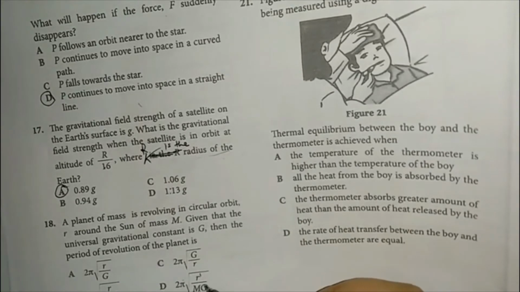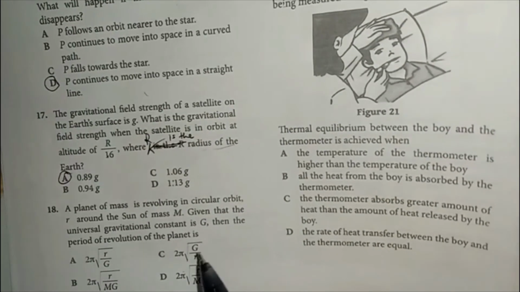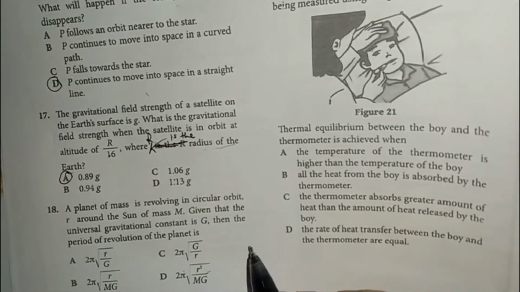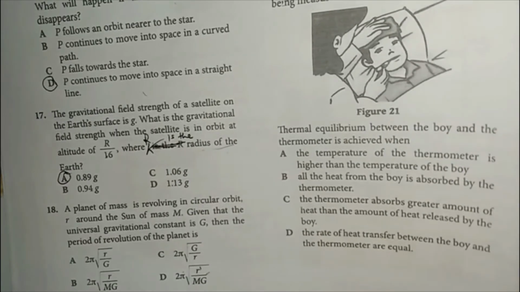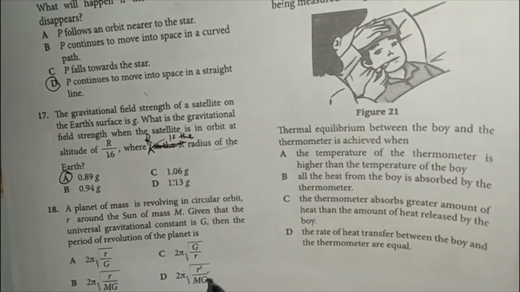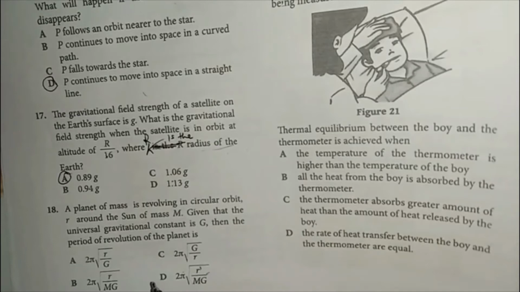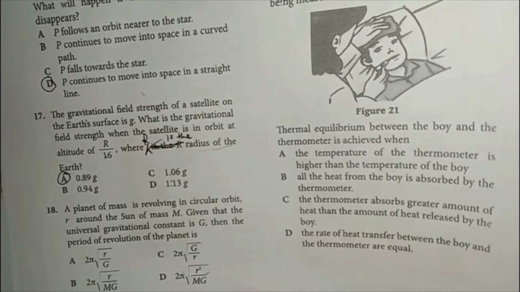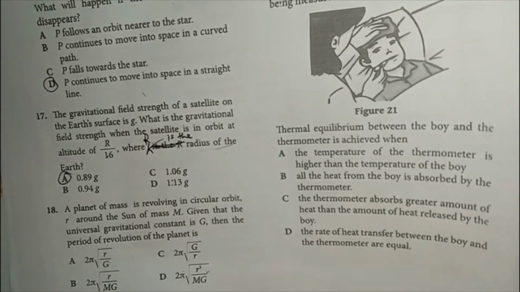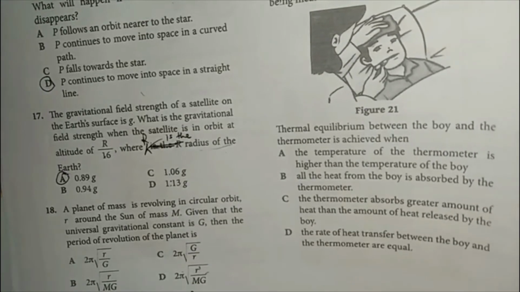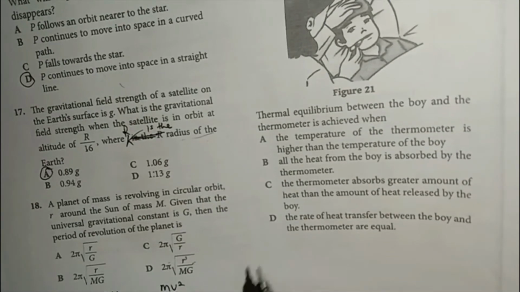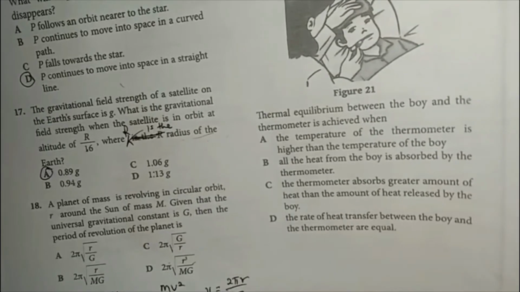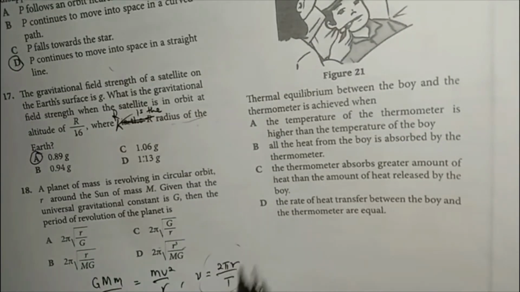Okay, number 18. Given that the universal gravitational constant is G, then the period of revolution is, so you want to find T, the period of revolution. So in circular orbit, we know that gravitational force, that is GMm over r squared, equals centripetal force, mv squared over r. So from here we can substitute v equals 2 pi r over T. Okay, this is the speed of the revolution.